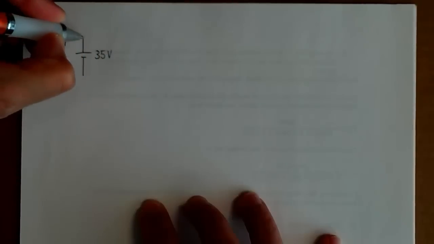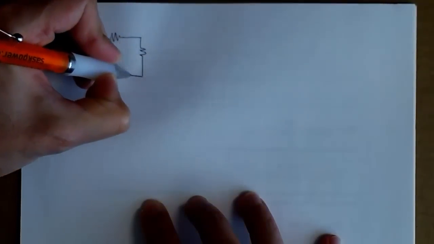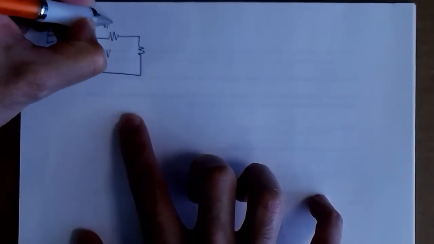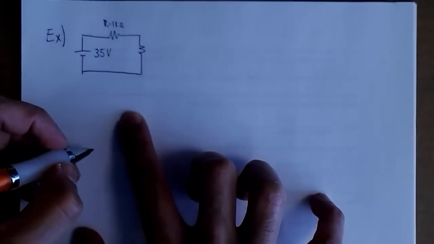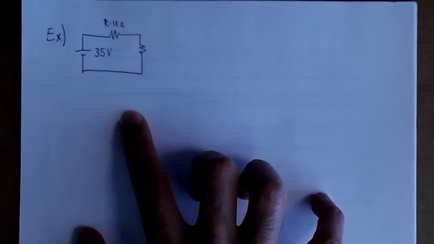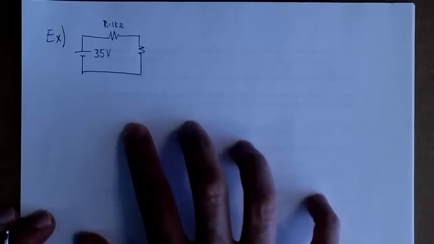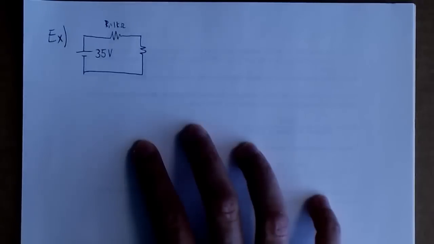Hello, in this video we're going to cover Kirchhoff voltage law, Kirchhoff current law, and a little bit of resistors in series and resistors in parallel. In this first example we have one source with 35 volts, then we have one resistor R1 with a value of 1 kilo ohm, and then we have another resistor R2 and we don't know the value of R2.